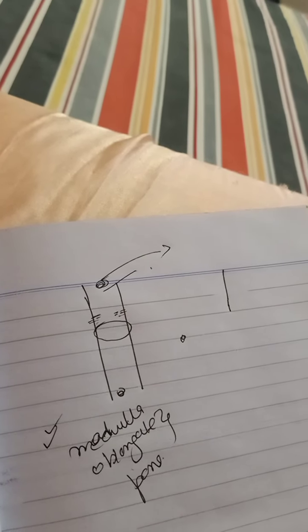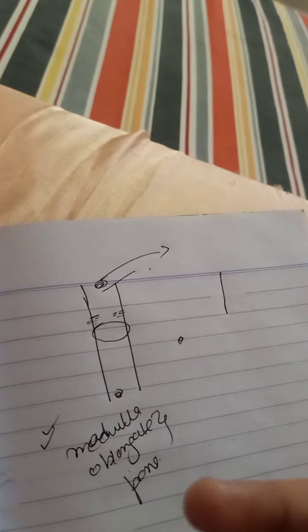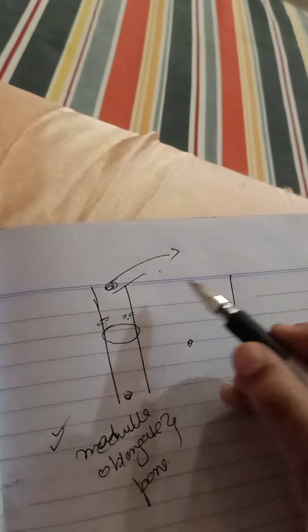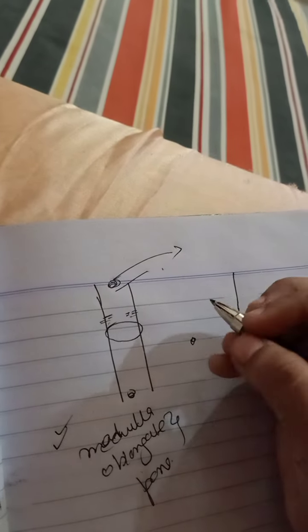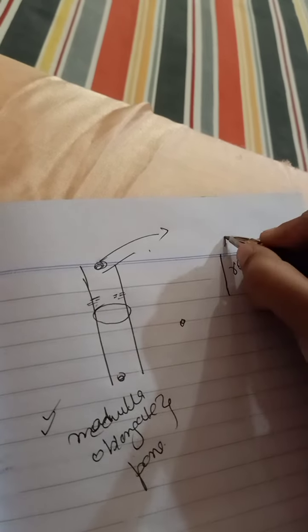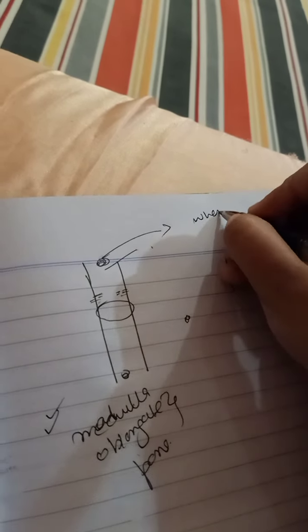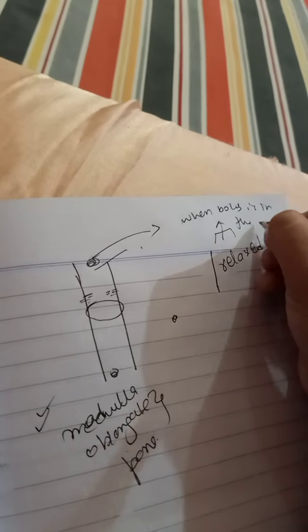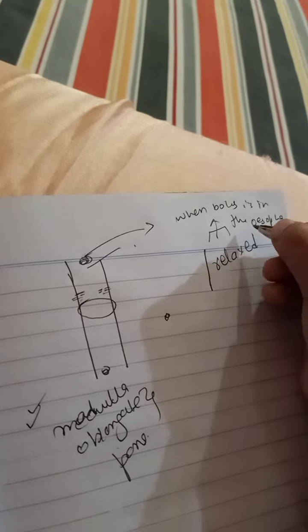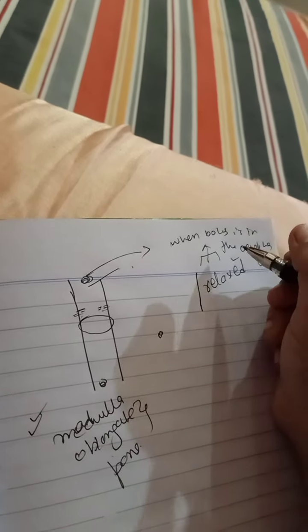And the medulla oblongata will be giving instruction to the motor neuron, and the motor neuron will give the command to this sphincter, and this sphincter gets relaxed. This sphincter gets relaxed when the bolus is in the esophagus, and usually it gets contracted when the bolus is not in the esophagus.